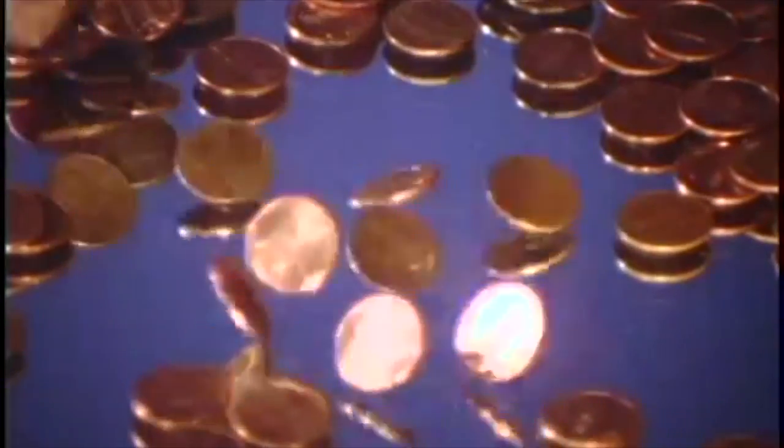For our penny lab, we decided to roll pennies down a ramp to see how far they would roll and which direction they would fall when they were done rolling.